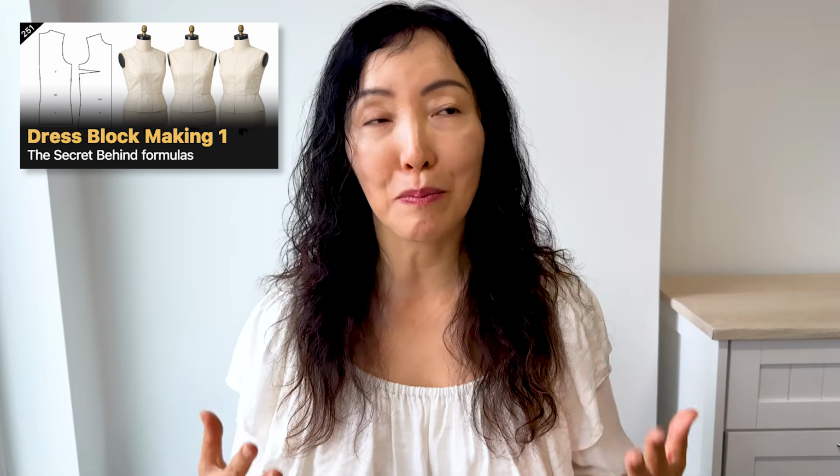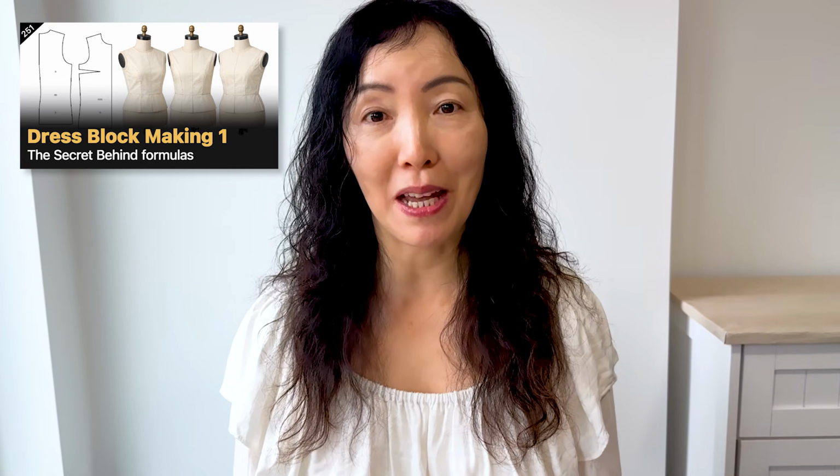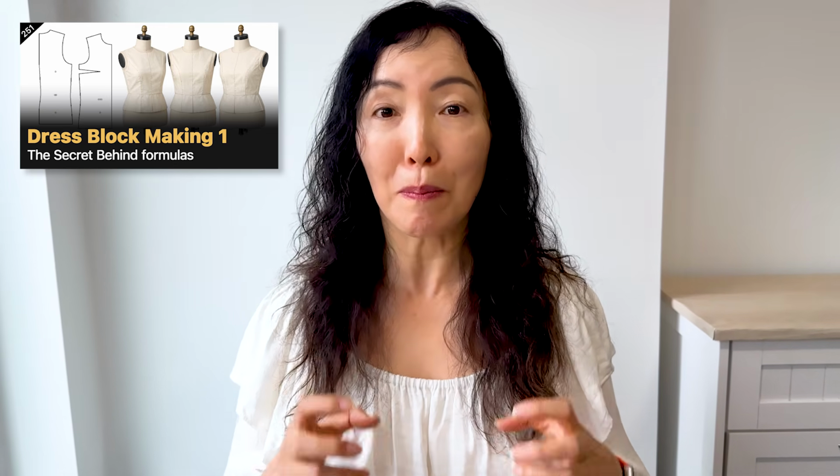This lesson is a continuation of the previous video, episode 251. In that video, I talked a lot about the concept of pattern blocks in general, and we drafted the base frame for the dress block. If you haven't watched that video yet, I highly recommend watching it. It will give you some important insight into what block patterns really are and how we should think about them.